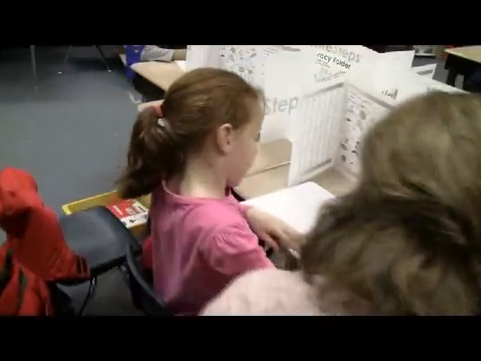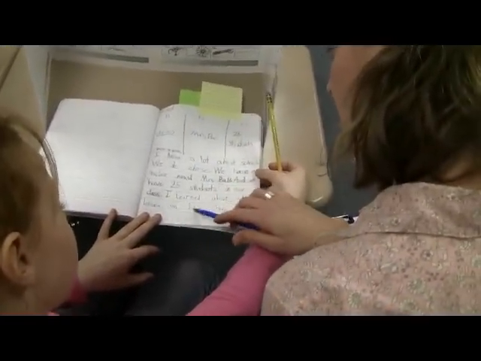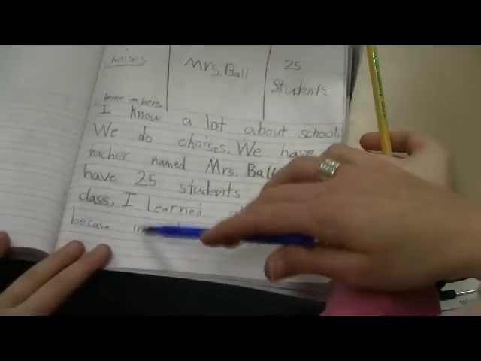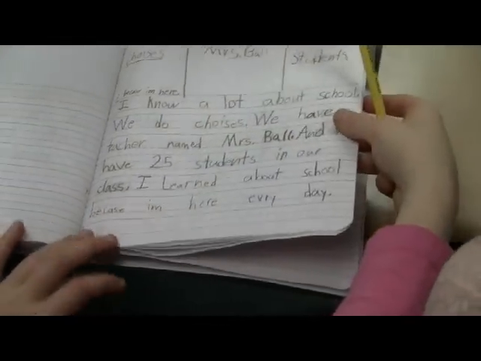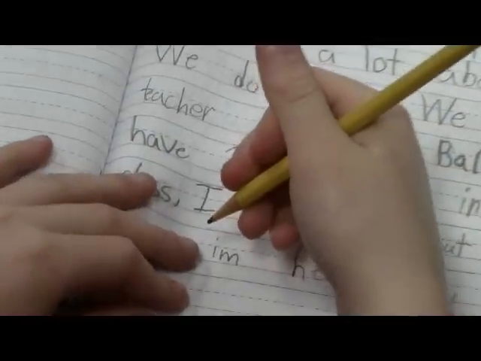So, yeah, let's see how it went. All right. I learned about school because I'm here every day. So this word I'm is a contraction. Remember we learned about those the other day? Can you picture what that looks like in your mind? It was from our poem, I'm Going to the Fair. Can you fix that then? What should it look like?